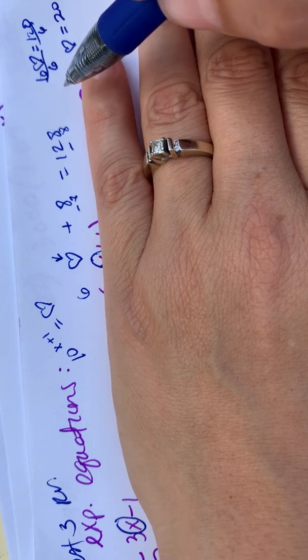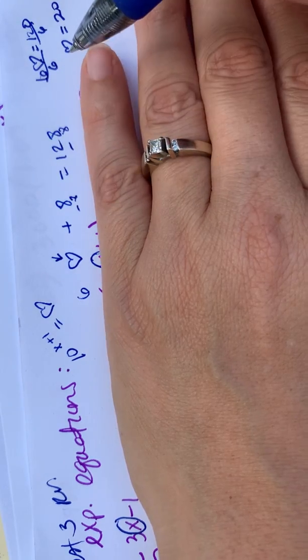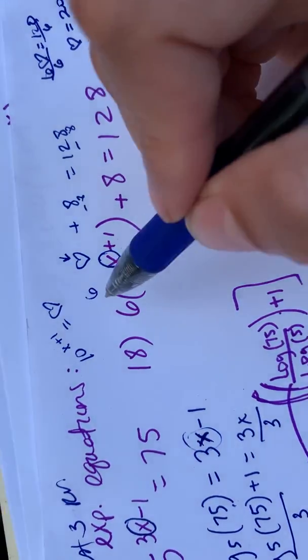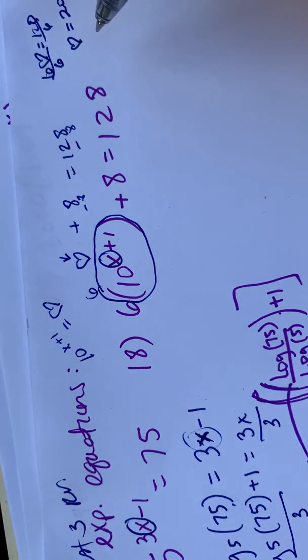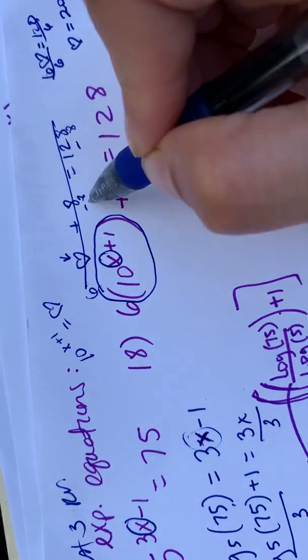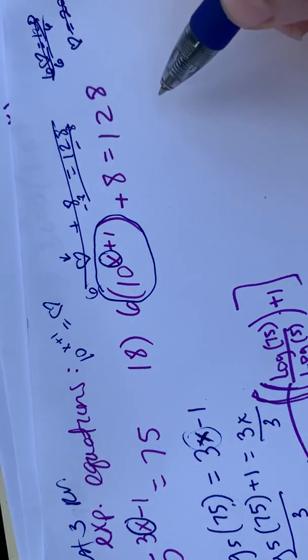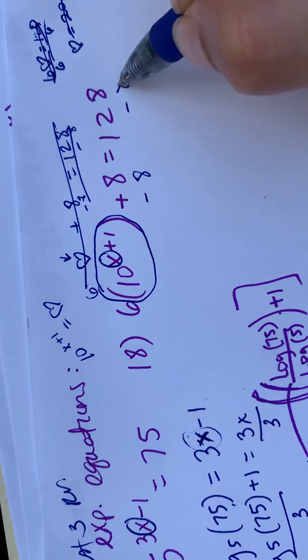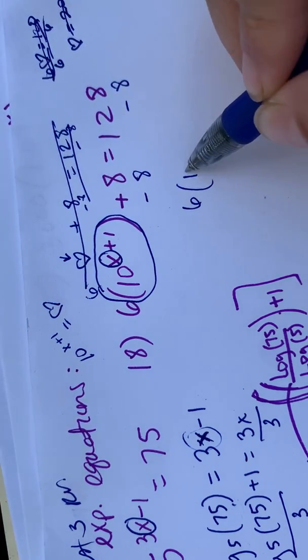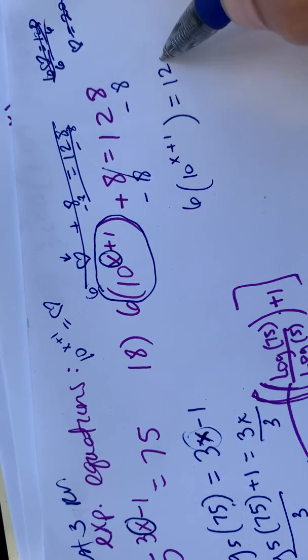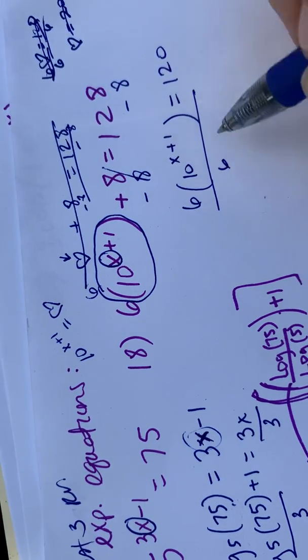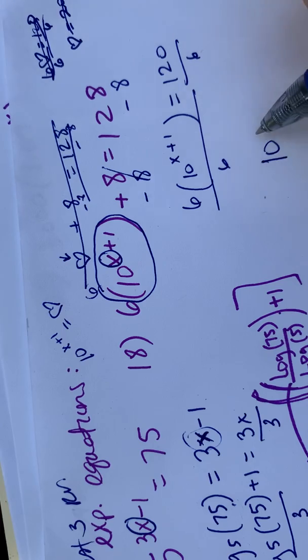But this one's a little bit more complicated, but you get this same idea. You want to isolate this drama right here, get that all by itself, and then we'll see where we go from there. So we would subtract 8 from both sides. So I would have 6 open parenthesis 10 to the x plus 1 still on the left-hand side. This is gone now, and that's going to equal 120. Then I would divide both sides by 6, and I would be left with 10 to the x plus 1, because these would cancel out, equals 20.